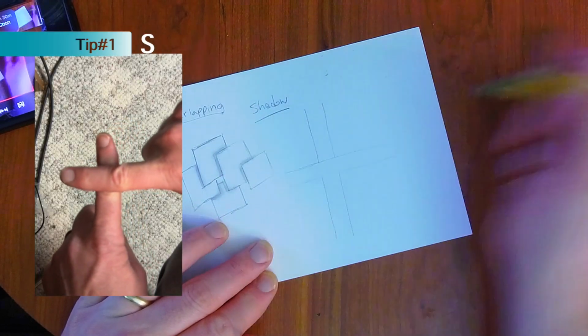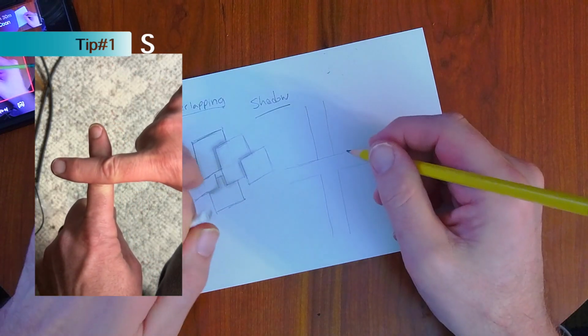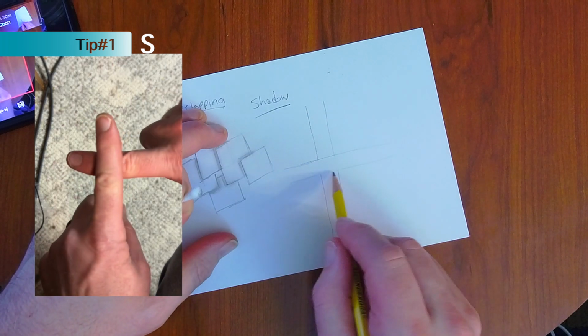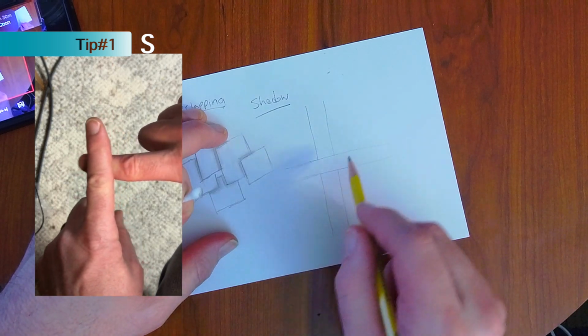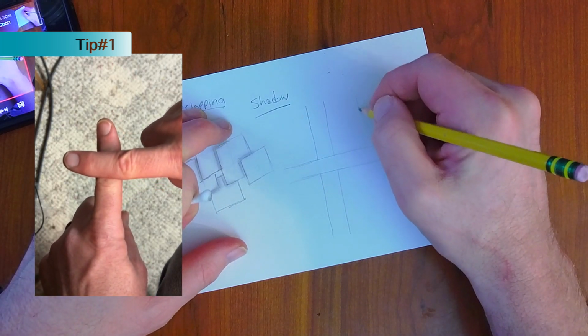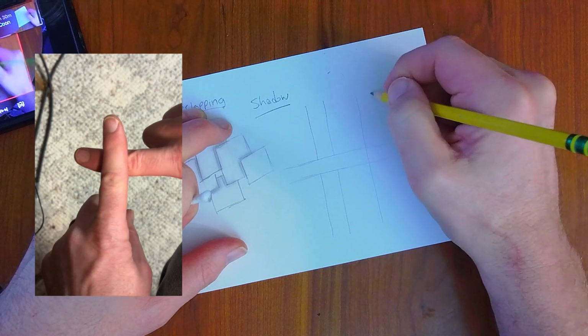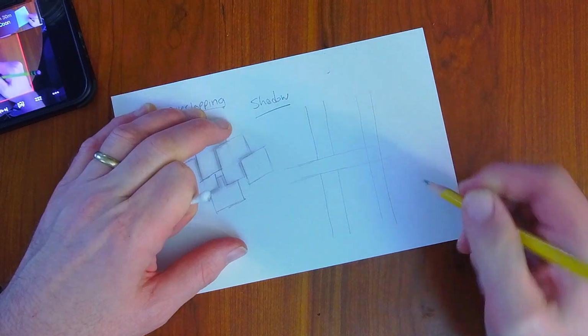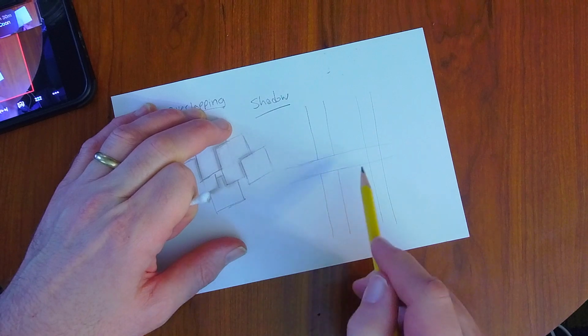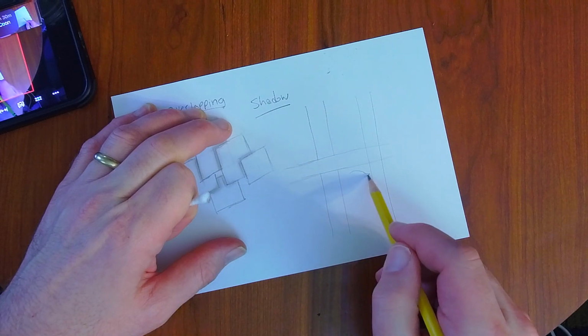A good way to do this is to see those lines is just to put your finger over your other finger, and you can kind of decide which one is on top, which is on the bottom, and then follow those lines. If you use that, you'll be able to do your overlapping every single time because you'll see where those lines are. That makes things really easy.